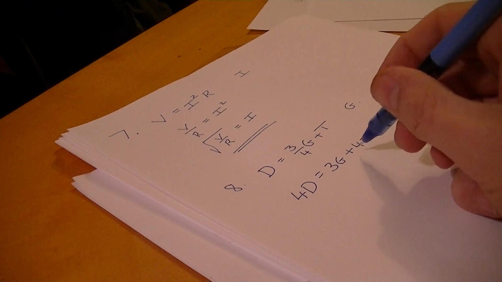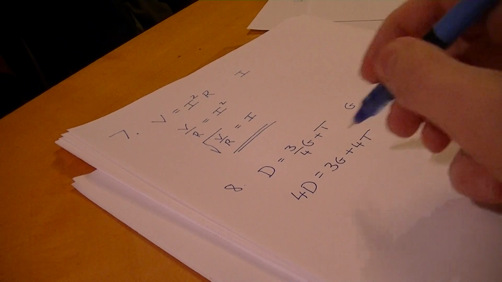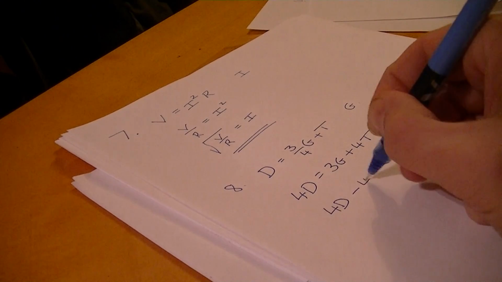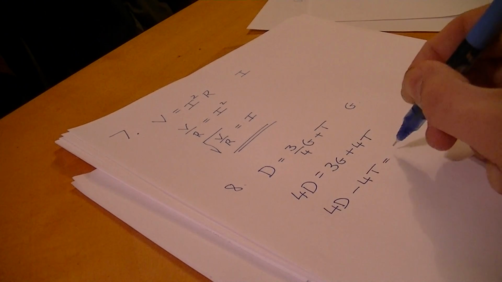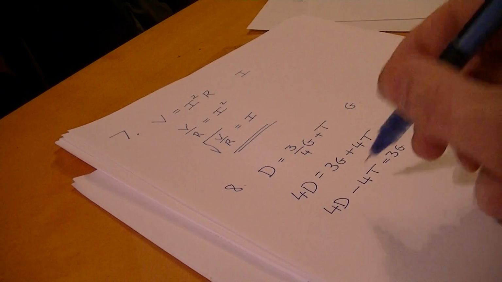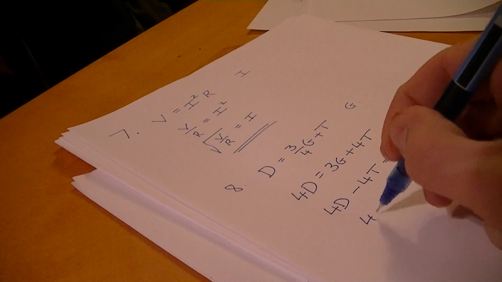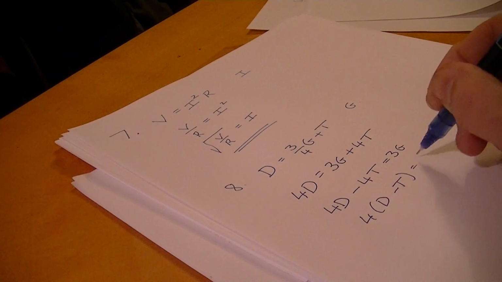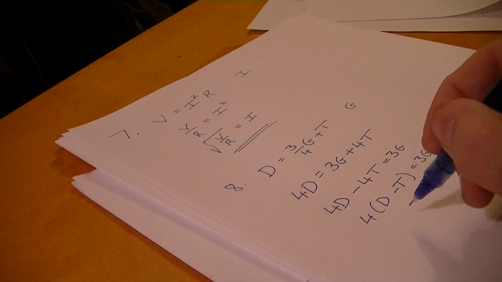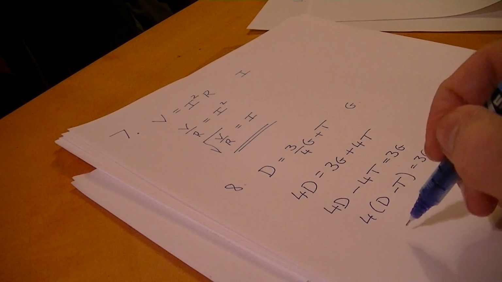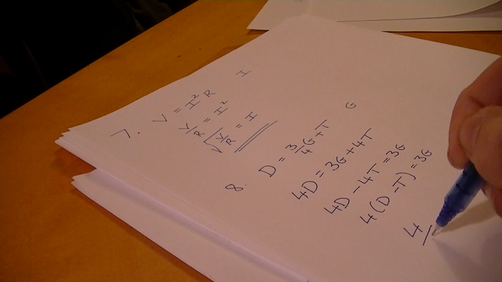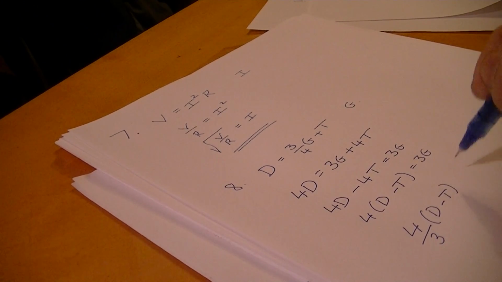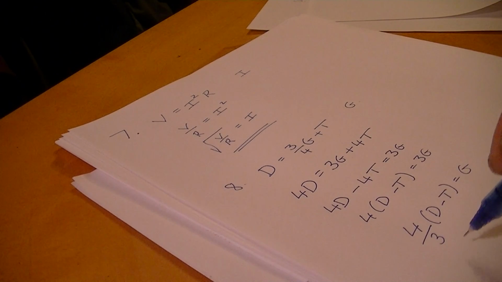So if we subtract 4t from both sides, we get 4d minus 4t equals 3g, which is 4 times d minus t equals 3g. So if we divide both sides by 3, we get 4 over 3 times d minus t equals g.